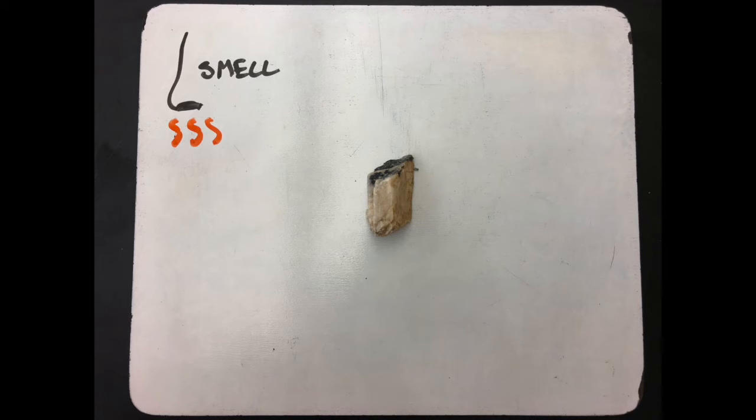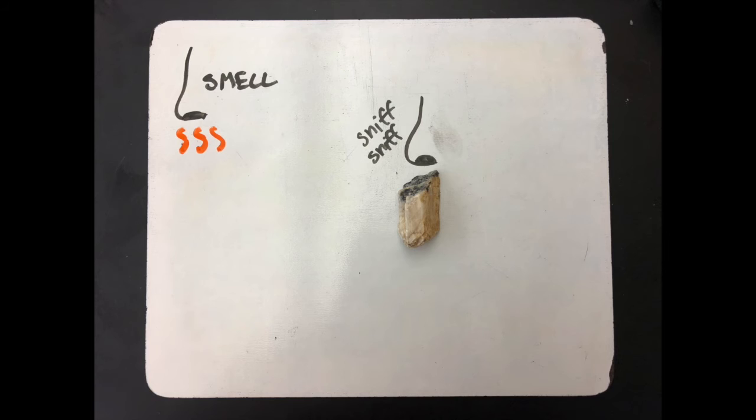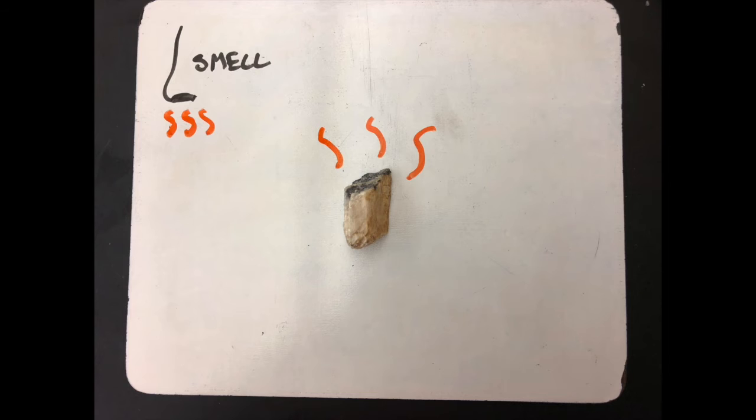Simply sniff the mineral to see if it gives off a distinct smell. Many minerals will not and will probably just smell like dirt, but some minerals like sulfur have a very distinct smell. This mineral has a slight sulfurous smell.